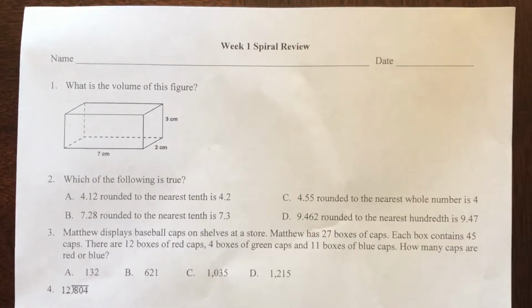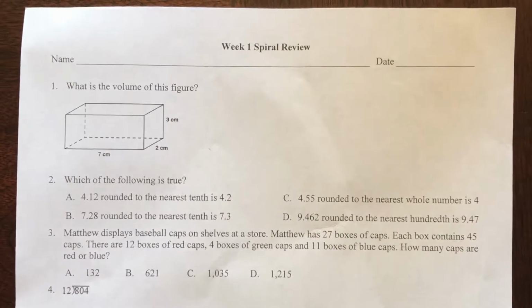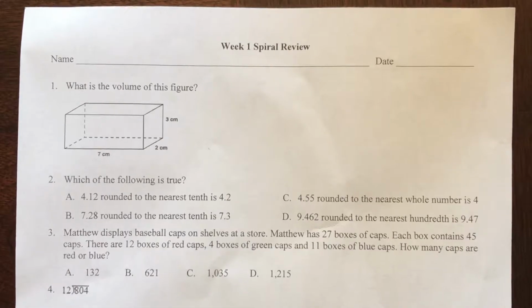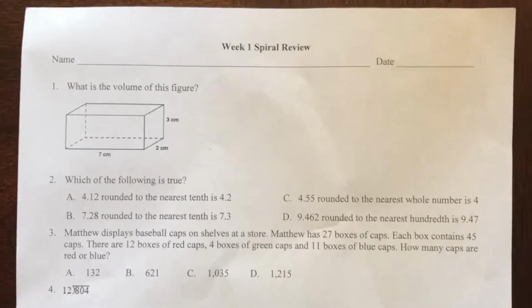So let's get started. This is the answer key for the week 1 spiral review. And remember that week 1, week 2, and week 3, the questions are going to be the same, but you'll have different numbers. So if you get stuck on week 2 or week 3, you can come back to this video and look at how the problem was solved during week 1 to help you with the other weeks. So let's start with problem 1.